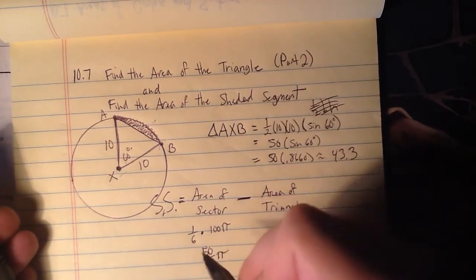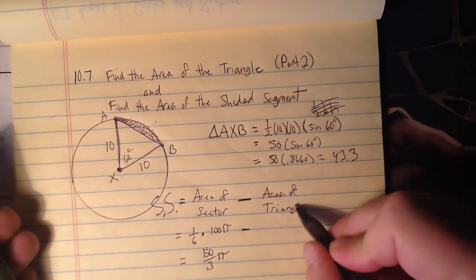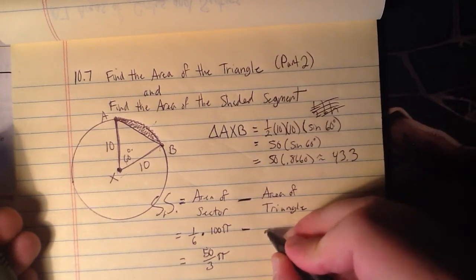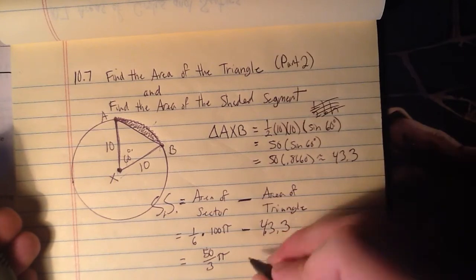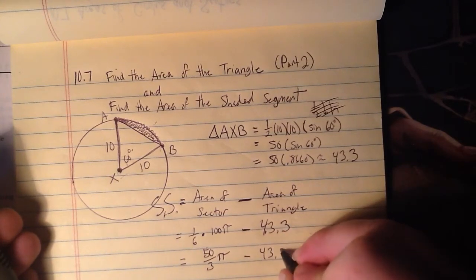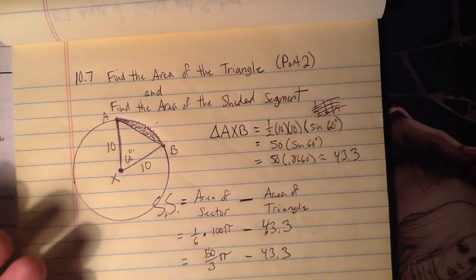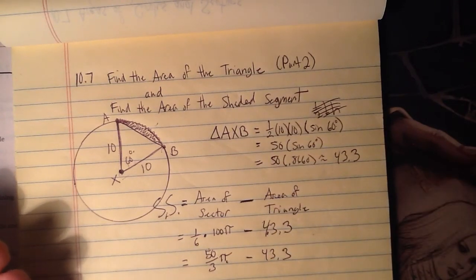Hopefully that's okay. I didn't go too fast. Now the area of the triangle, which we already have, is 43.3. And now we'll have to change this to a decimal, so we'll use our calculator again. We'll use 3.14 for pi. So we'll go 50 times 3.14, and then take that answer and divide it by 3.